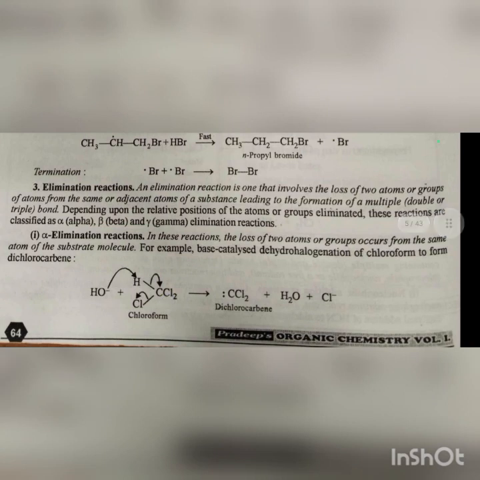Elimination reaction is one that involves the loss of two atoms or group of atoms from the same or adjacent atoms of a substance, leading to the formation of multiple bonds, depending upon the relative position of the atoms or group eliminated. These reactions are classified as alpha, beta, and gamma elimination reactions.